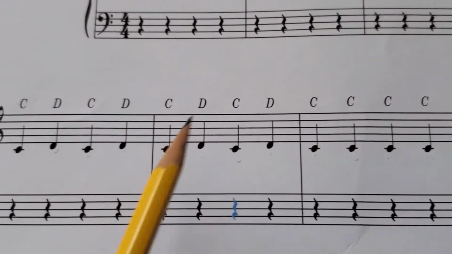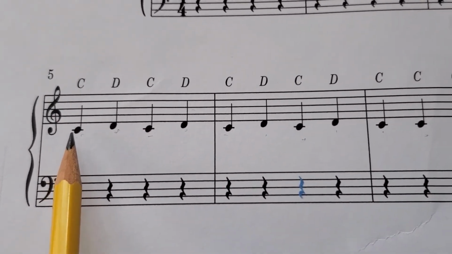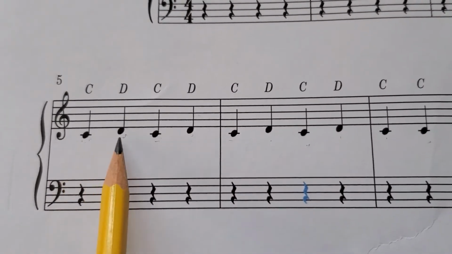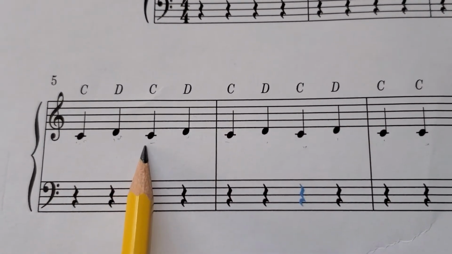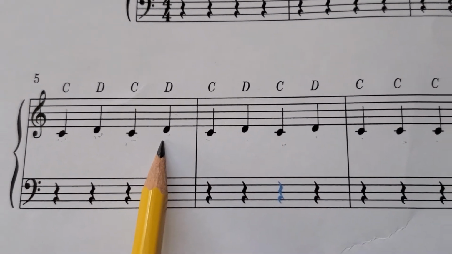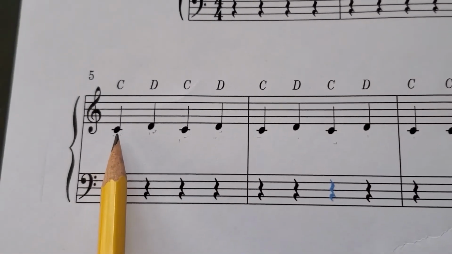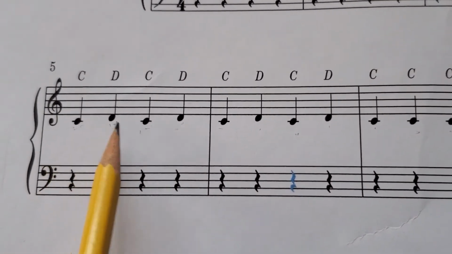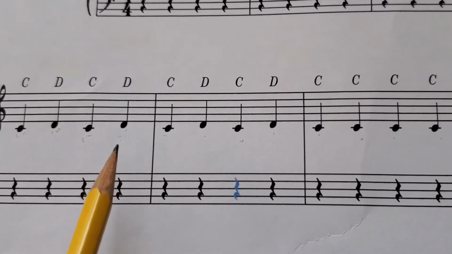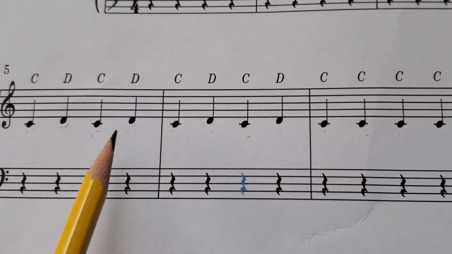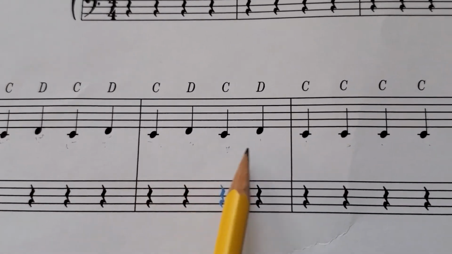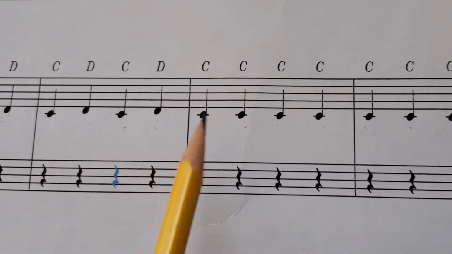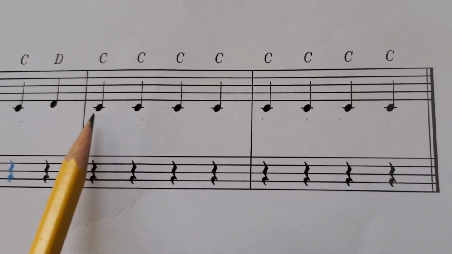Now, for the rest of the song, we're just going to be playing quarter notes. So it's going to be C for 1 beat, D for 1 beat, C for 1 beat, and D for another beat. We're just alternating between C, D, C, D. So C, D, C, D all goes for 1 beat, and it will be 4 beats in total for this whole measure. Same thing with this one. And here, it will again be 4 beats in total because all of them are quarter notes.